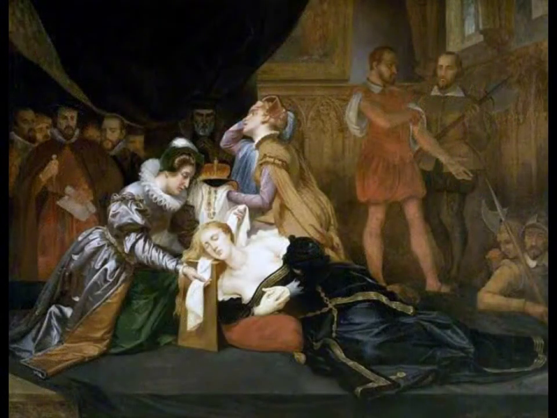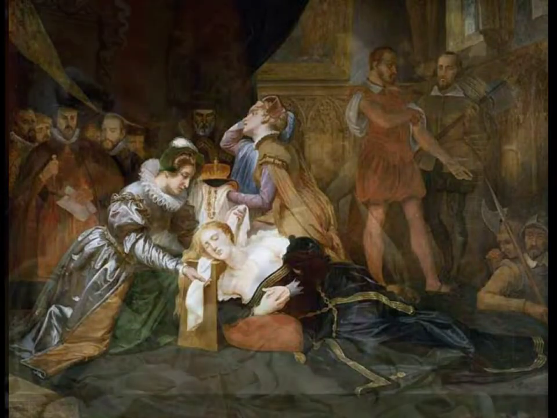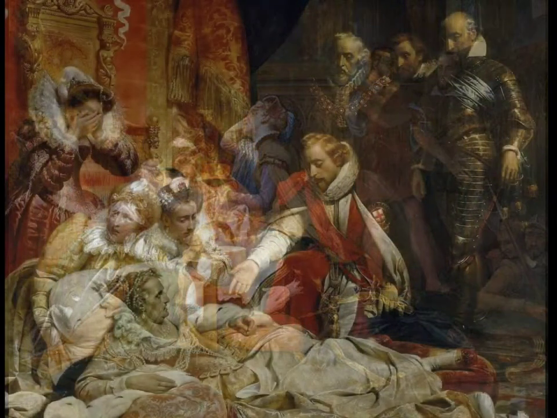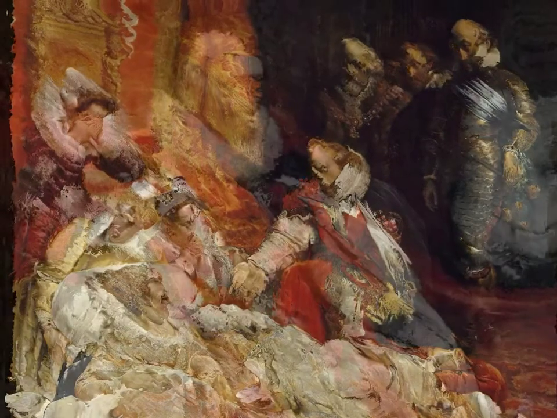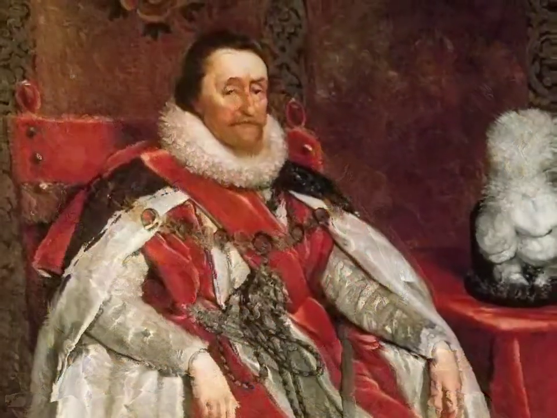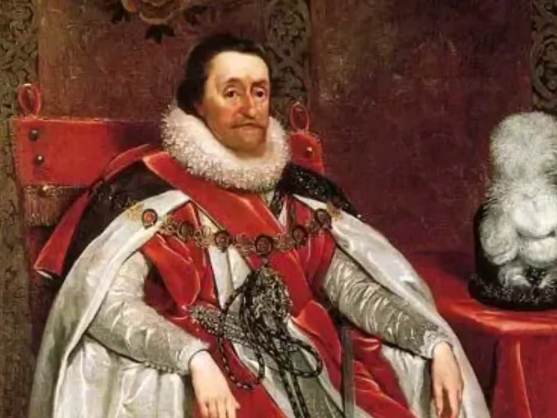In March, Elizabeth fell sick and remained in a settled and unremovable melancholy, and sat motionless on a cushion for hours on end. She died on the 24th of March 1603 at Richmond Palace, between 2 and 3 in the morning. A few hours later, Cecil and the council set their plans in motion and proclaimed James King of England.